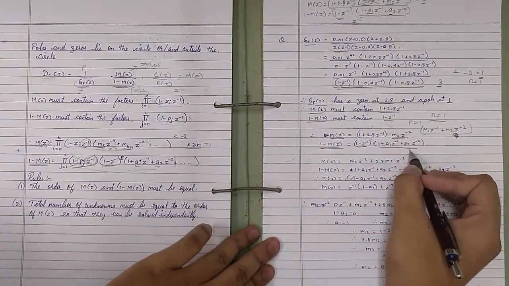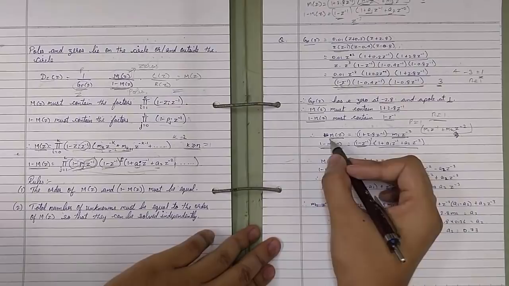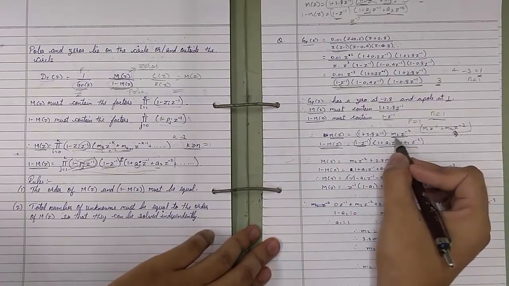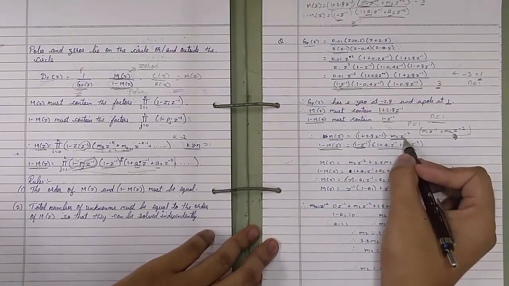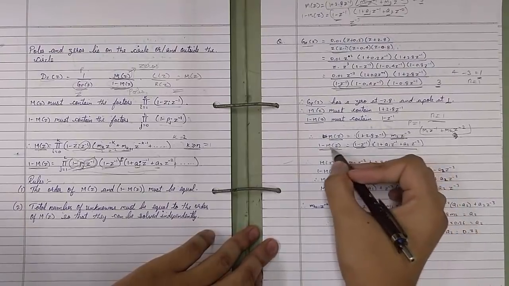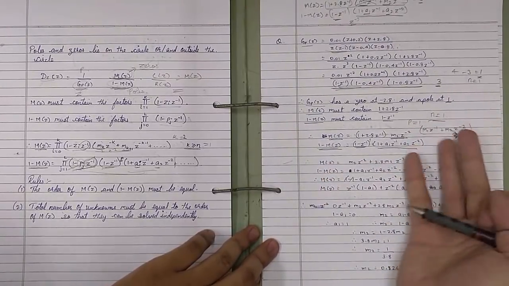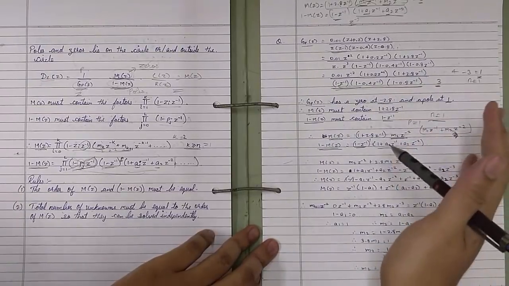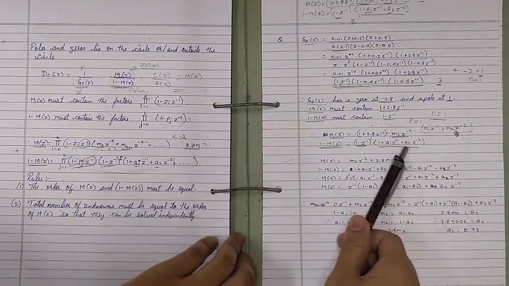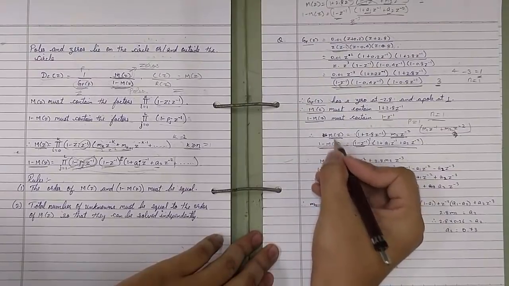There is no way I can truncate this, but there is a way in which I can truncate m of z. So I have truncated in m of z and made sure that its order is also 3. From there I get 1 unknown. From the below equation I get 2 unknowns. So total 3 unknowns and order is 3. Okay. Now based on that, I am equating the 2 equations.